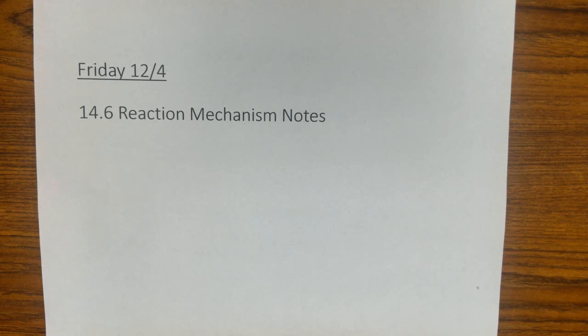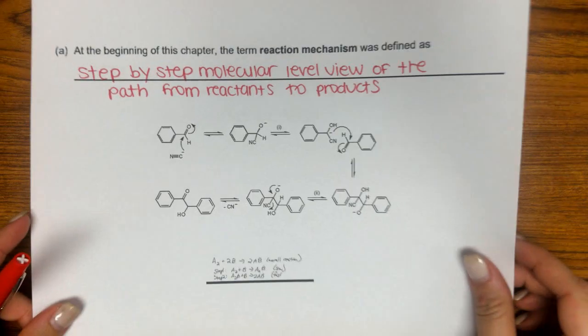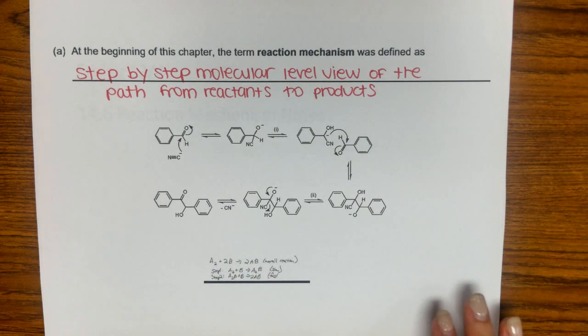These notes are going to go over 14.6, which is reaction mechanisms. Okay, so you should have your notes packet out. So at the very beginning, before Thanksgiving, we defined a reaction mechanism. It's the step-by-step view, or the step-by-step path, from reactants to products.